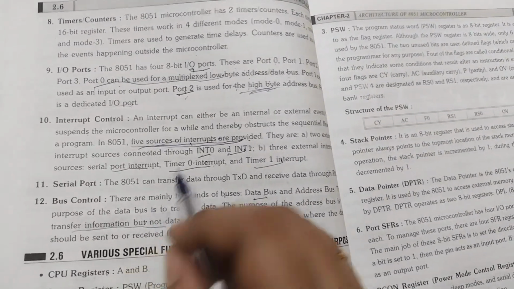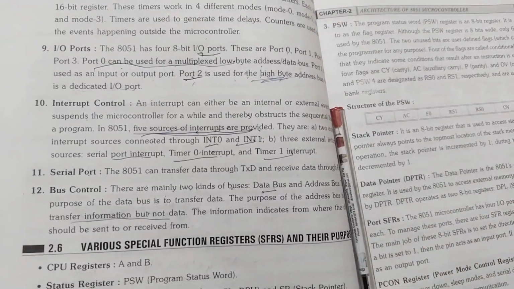One of the most important questions for 5 marks for the upcoming mid-1 examination of SBTET.